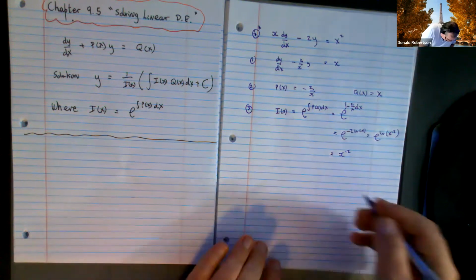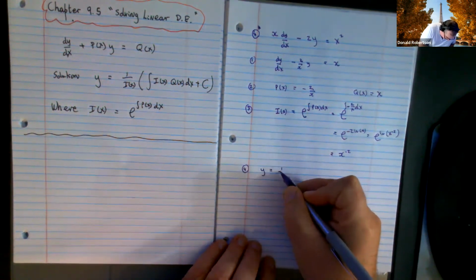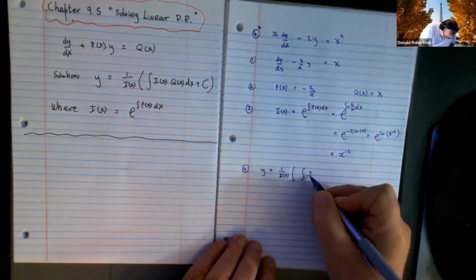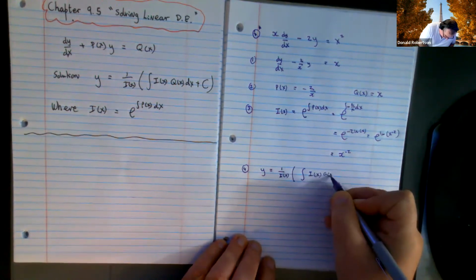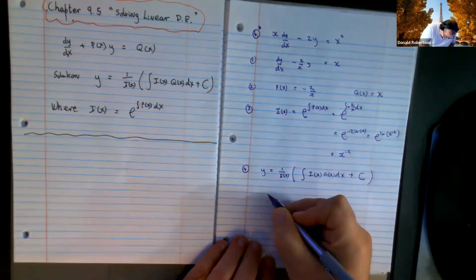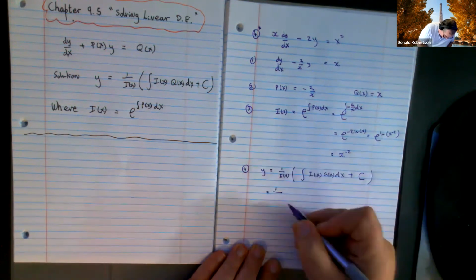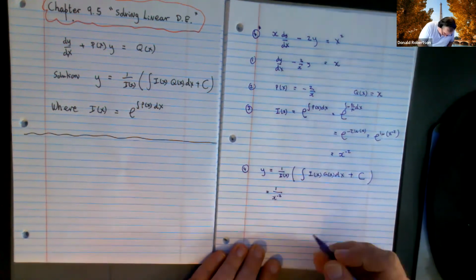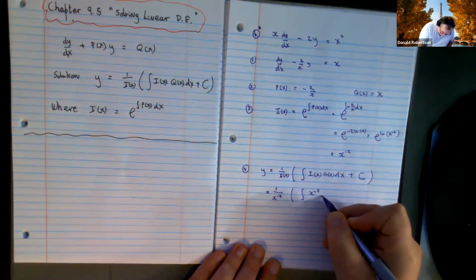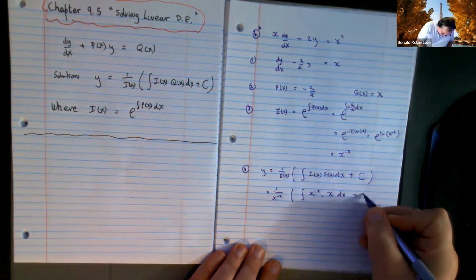So we're good. The next stage is to solve the equation. So it's going to be 1 over the integrating factor, the integral of the integrating factor times q of x, and then add c. So it's going to be 1 over x to the negative 2, the integral of x to the negative 2 times q, which is x, dx, add c.